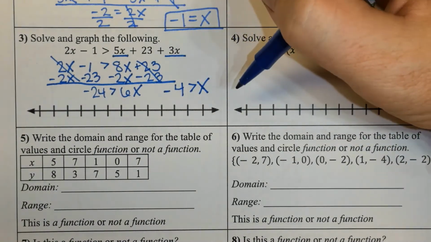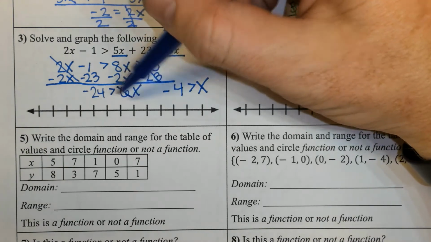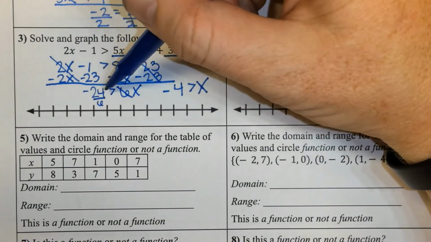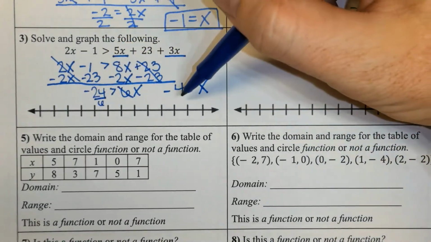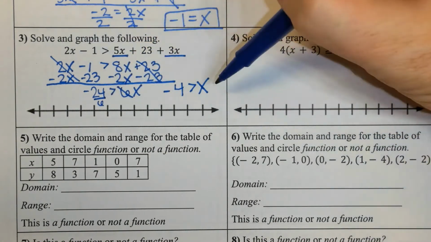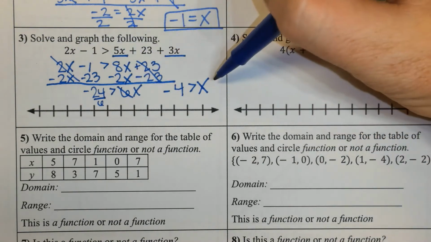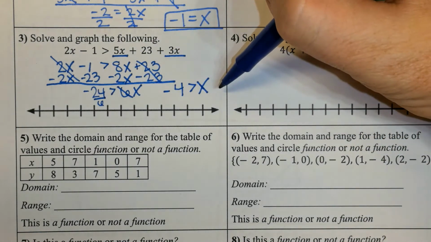It's a weird looking x. So since I divide this way, right, I'd go over here and do that. So my number is on the left-hand side. I leave my number on the left-hand side. My sign is greater than. I still keep greater than. My x is on the right. My x stays on the right.